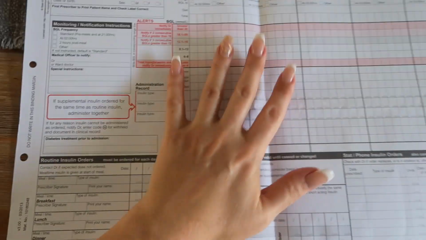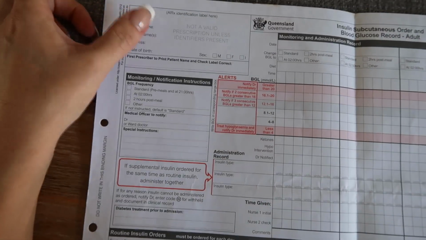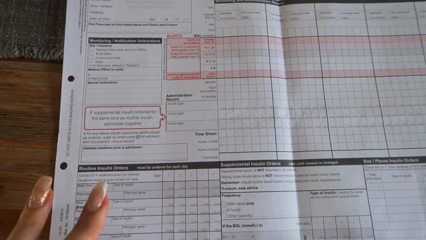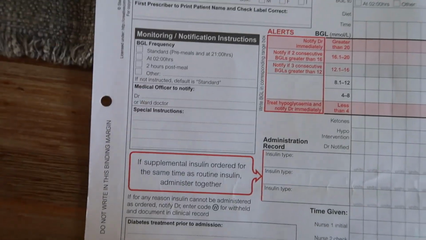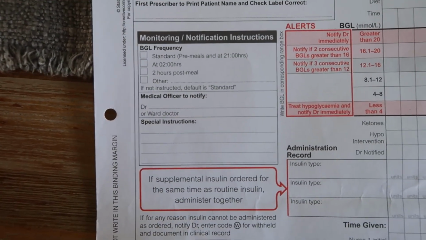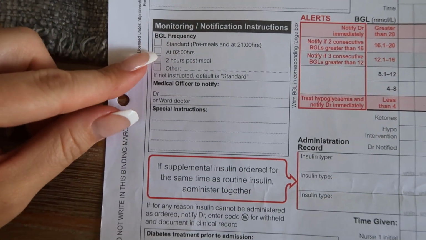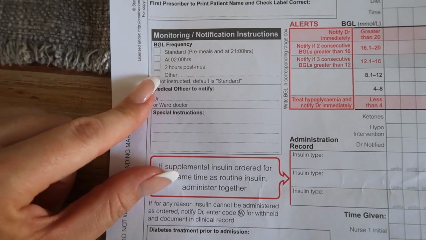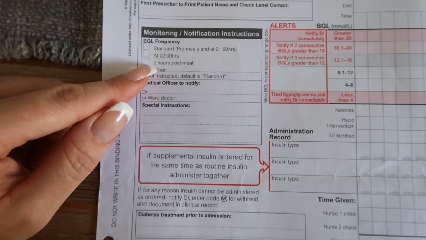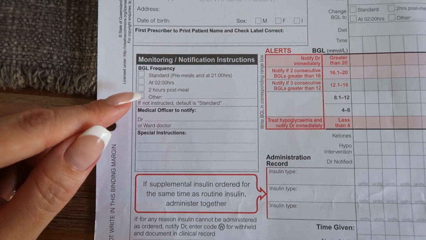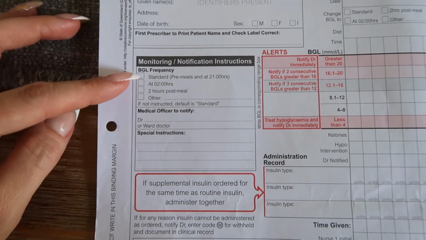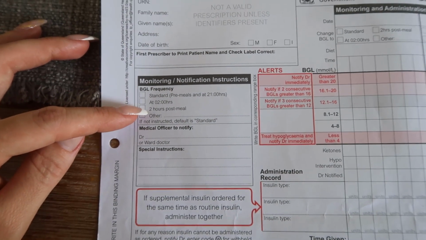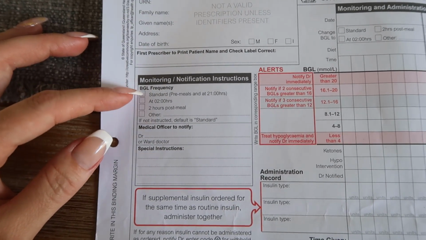When you open this form further, in the middle you have another sticker of your patient here, and then you have four sections, 2 pages. In this section here, you have the frequency of monitoring your BGLs. You have standard, including 9 o'clock at night, you have 2 o'clock in the morning, you have 2 hours post meal, and you have others as well. So usually on my ward, if someone is on metformin once or twice a day, we usually monitor their sugars BD, which means twice a day. Unless their sugars are fluctuating and we need to keep a close eye, then we will do a standard.